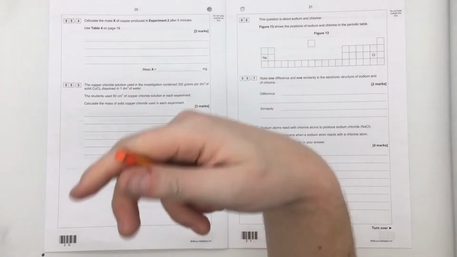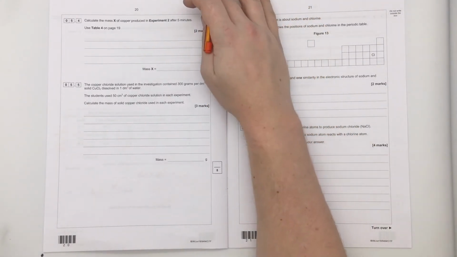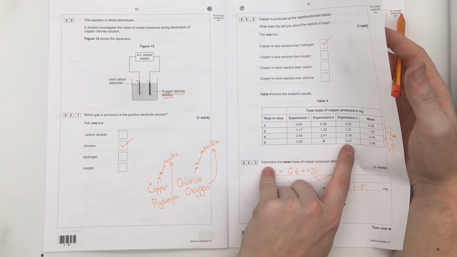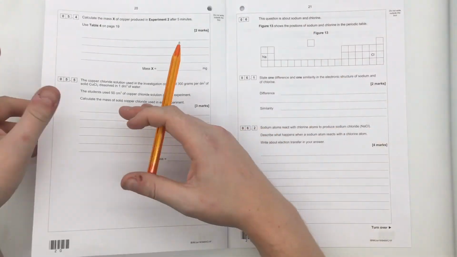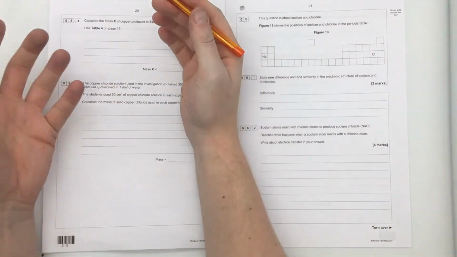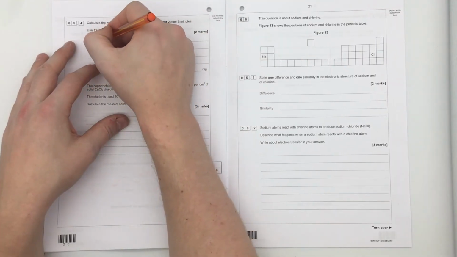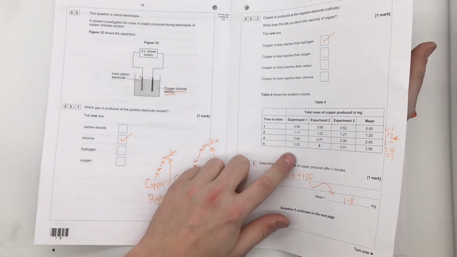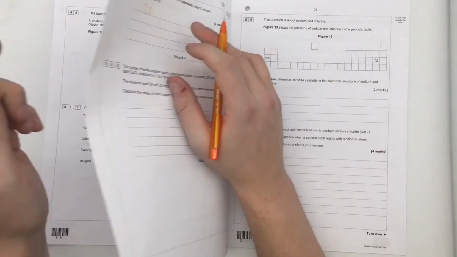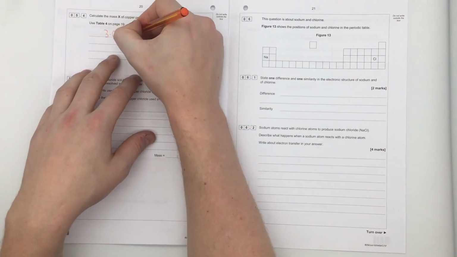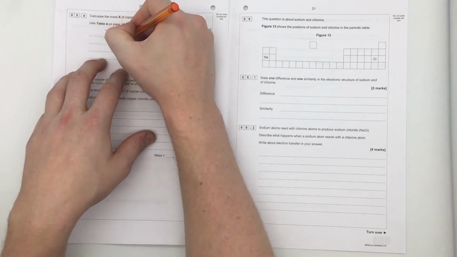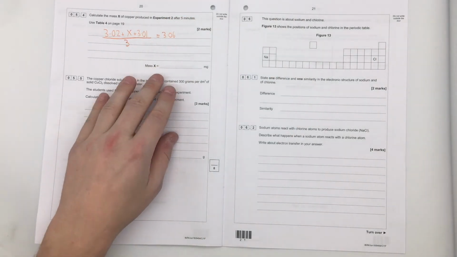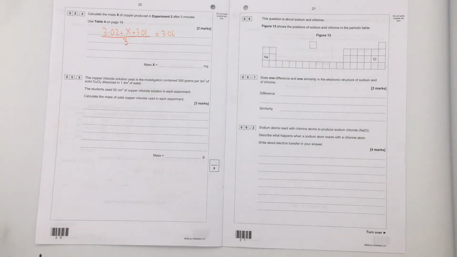Calculate the mass X of copper produced in experiment 2 after 5 minutes. Okay, so we get told that 3.02 plus this number plus 3.01 gives us a mean of 3.06. If you think about how we calculate a mean, we add up the numbers, so it's going to be 3.02 plus x plus 3.01. And that whole thing, when you do a mean, is divided by 3, and that gives us 3.06 as our mean. So, a little bit of maths, let's just rearrange it and work backwards.